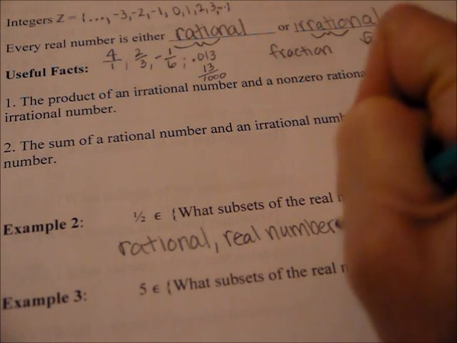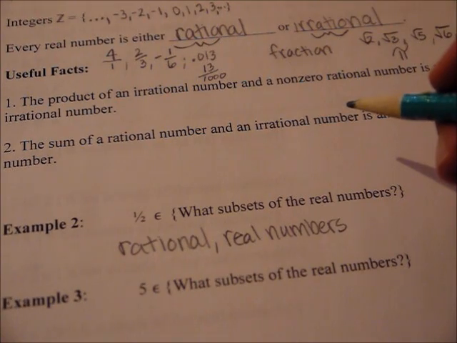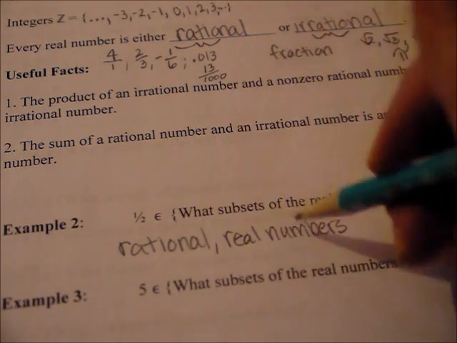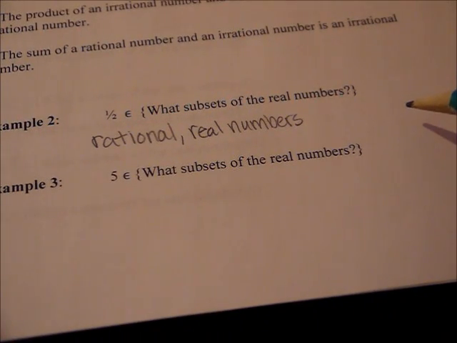But it was not a whole number, a natural number, or an integer because it was a fraction. So these are the only sets that it belongs to of the ones that we're studying. What about the number 5? What subsets of real numbers? So let's start with the more basic ones.